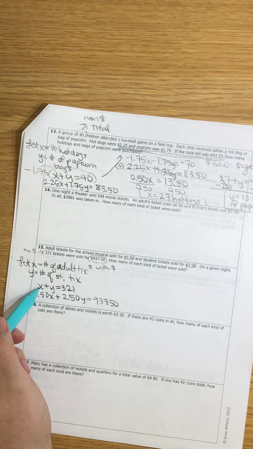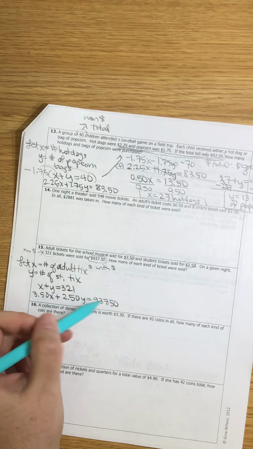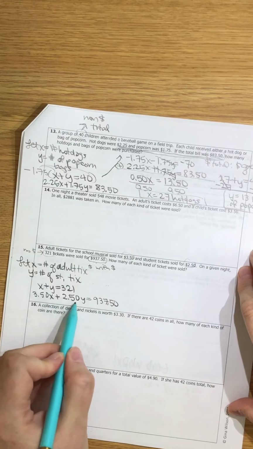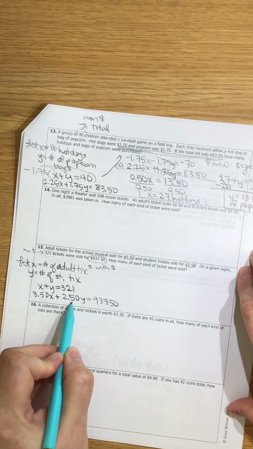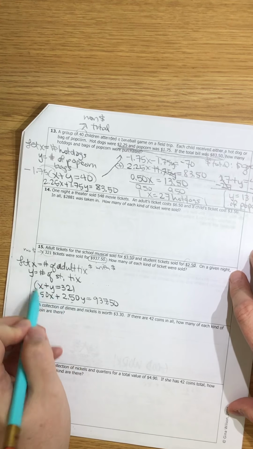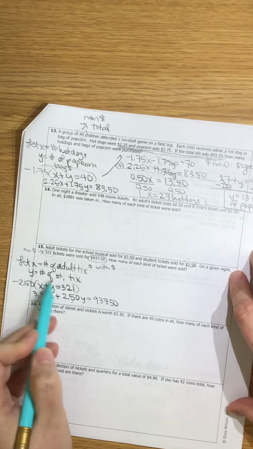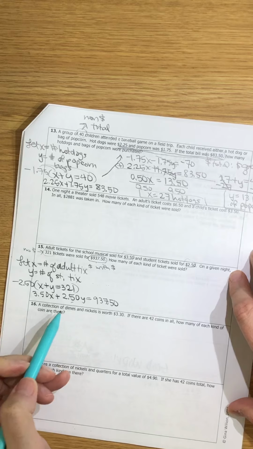And like I've done in the past, doing elimination, you have a 1x and a 1y, but then you have bigger coefficients in the second equation. I choose the smaller of the two coefficients, so that's $2.50, and I'm going to multiply that by the negative $2.50. So when I distribute that, I'm going to see that the y's will eliminate.